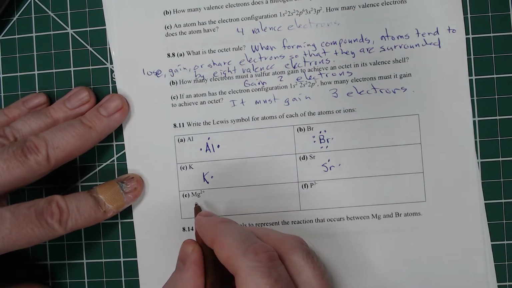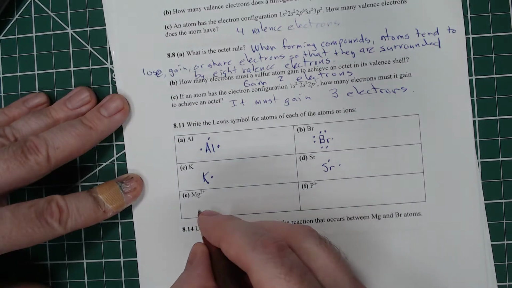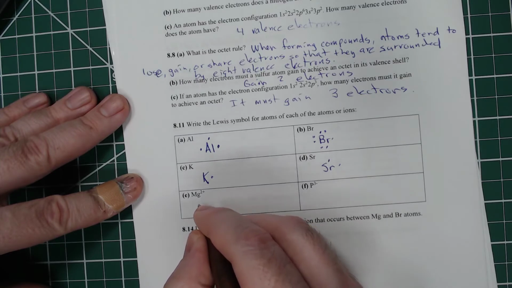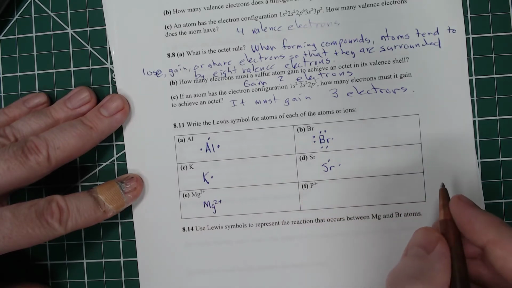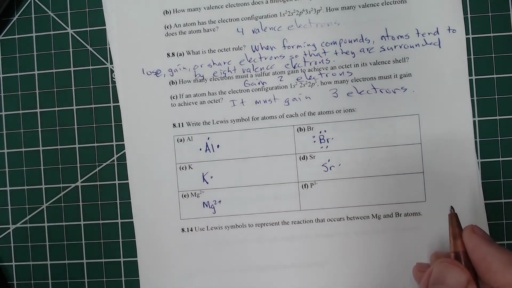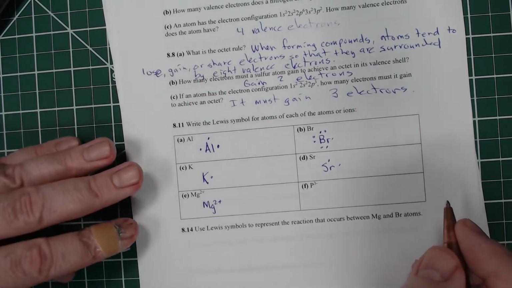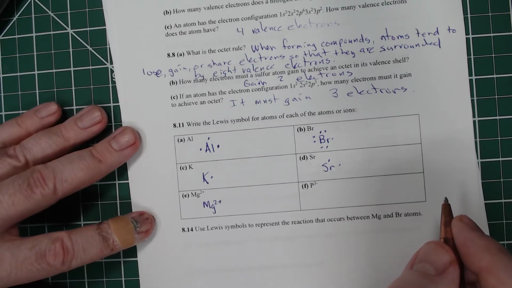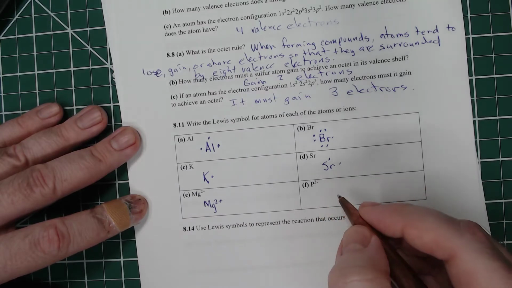Magnesium 2 plus. Magnesium is in group 2, but because it's lost 2 electrons, we don't really need to put the electrons around it, so we can just put Mg2 plus. It'll be the same as the electron configuration there. You sometimes will see people put 8 electrons to represent the 8 electrons that are down in period 2. However, I tend not to put them because they don't really participate.